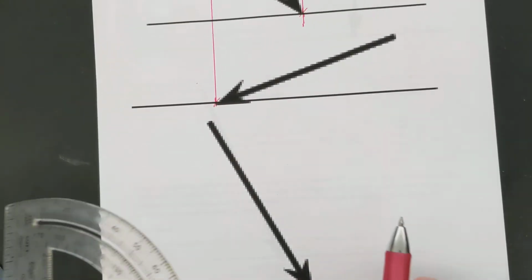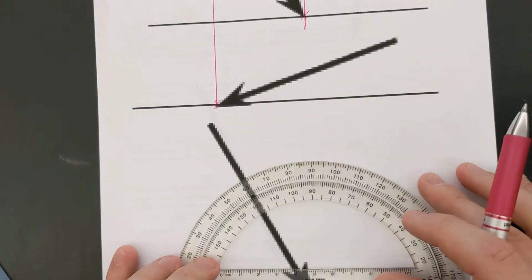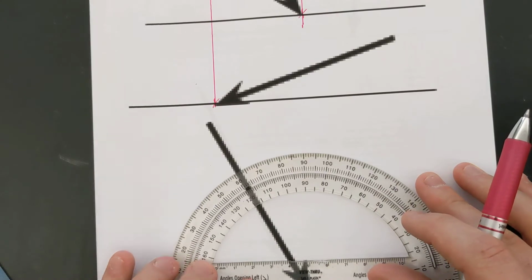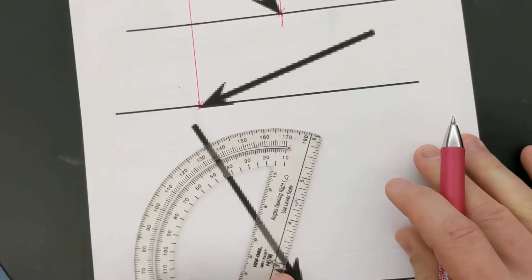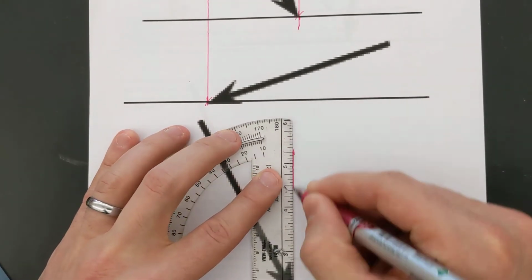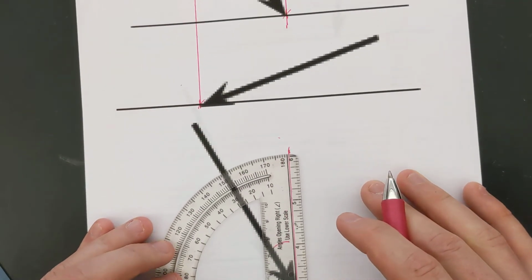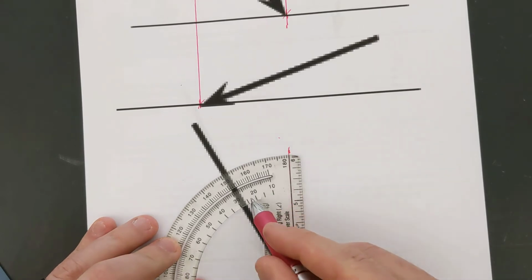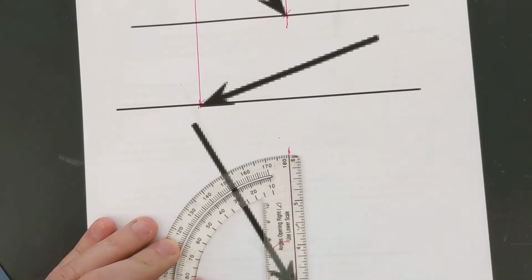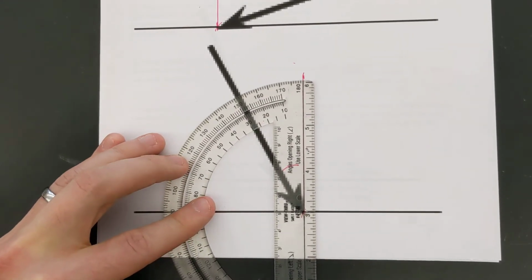One last one here, another normal line. Put your protractor so that it intersects perfectly there. Make a mark at 90. Straight down, we're measuring this angle right here. Protractor goes into this space. This is 10, this is 20, this is 30. My angle will be somewhere between 20 and 30 there.